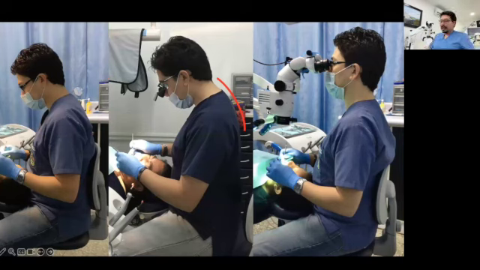And we can analyze something interesting in this picture, because before working with the microscope, I started working with loupes. But if you analyze the position of my neck, those loupes were killing my neck. The position was even better without using the loupes.